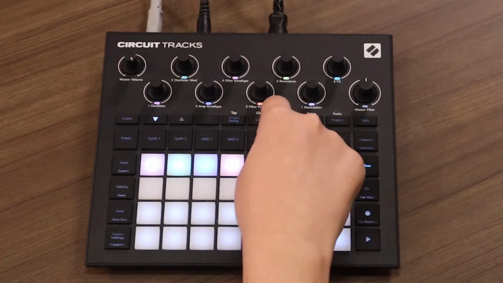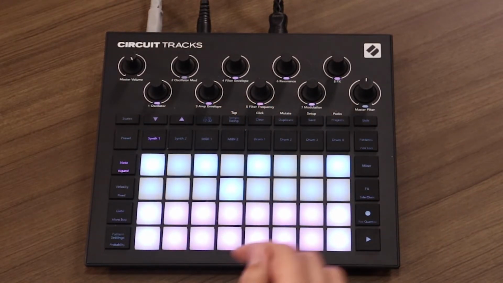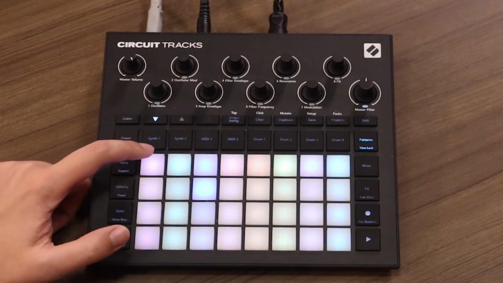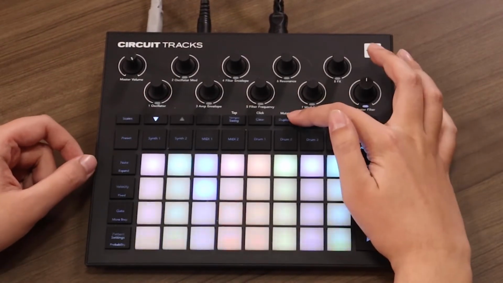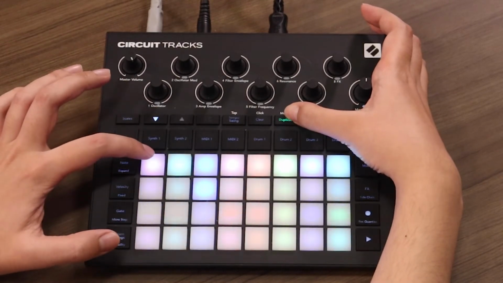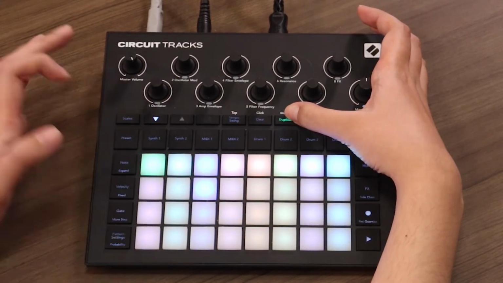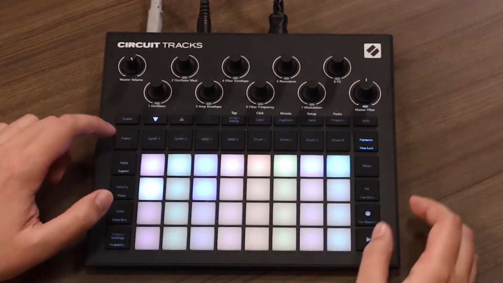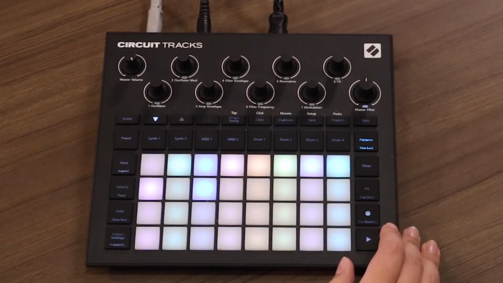Another thing you can do is, let's turn these tracks back on. From the pattern screen you can also duplicate a pattern. So let's say this pattern here, let's duplicate it. I'm going to hold duplicate, press the pattern that I want to copy, and then press where I want to paste it. Now this one here should be the same. So I'm going to hit this.